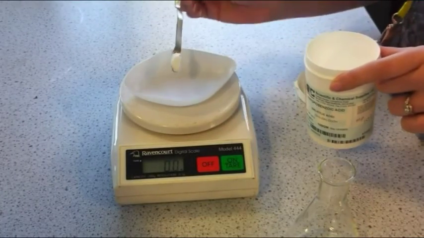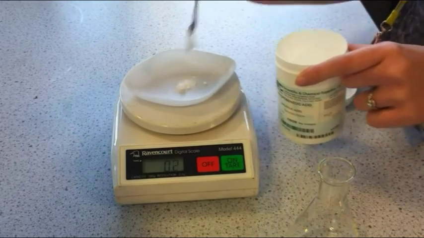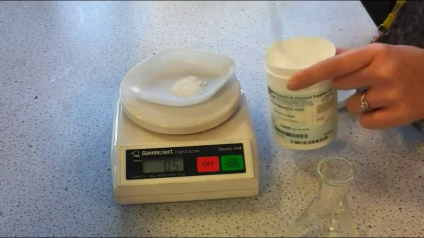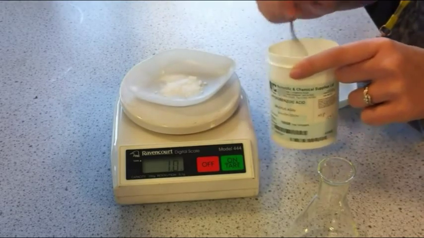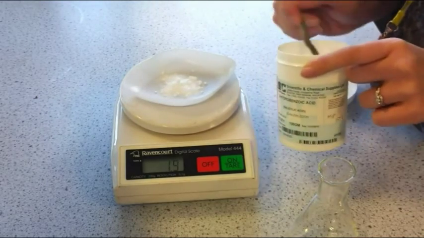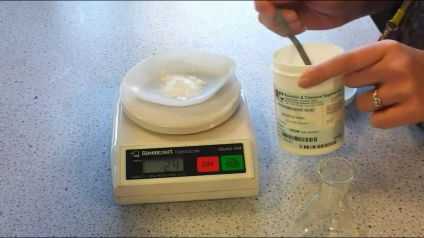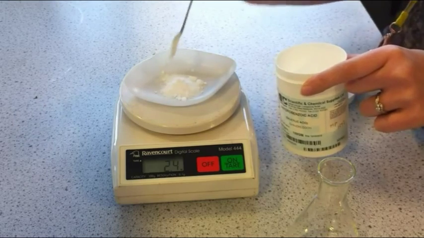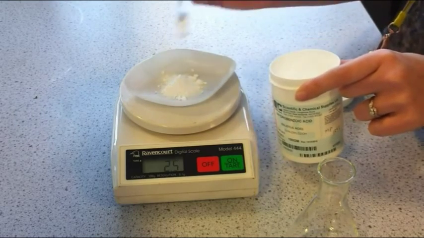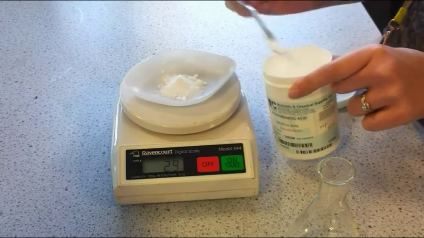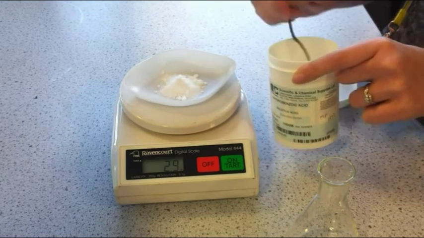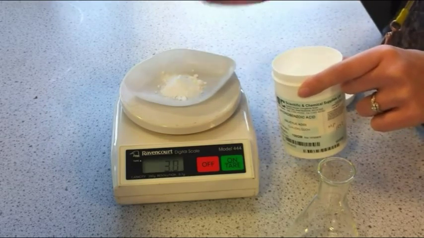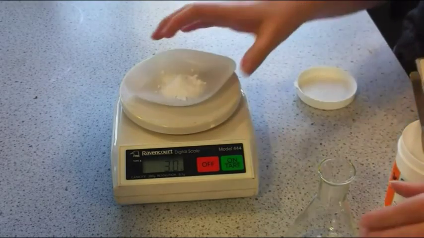Okay, first we need to add 3 grams of salicylic acid. Weigh that out. 3 grams on the scales.